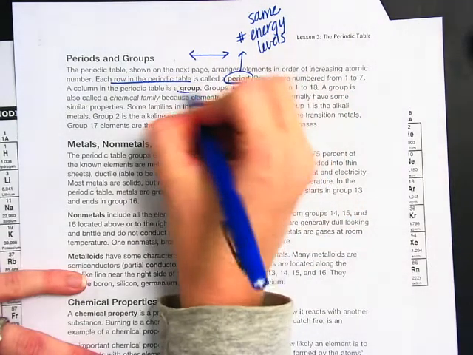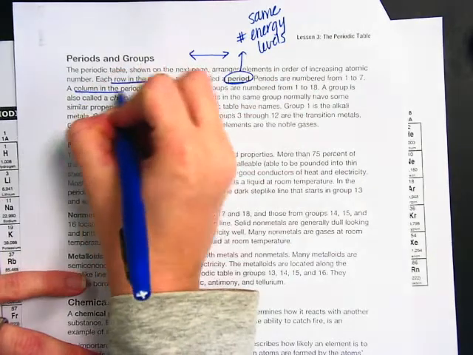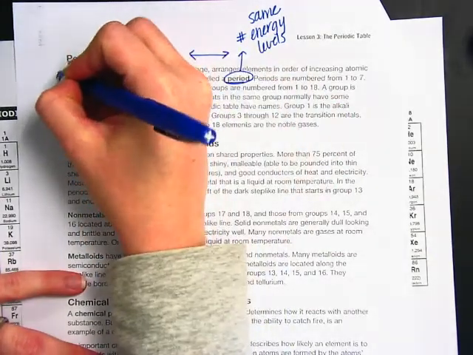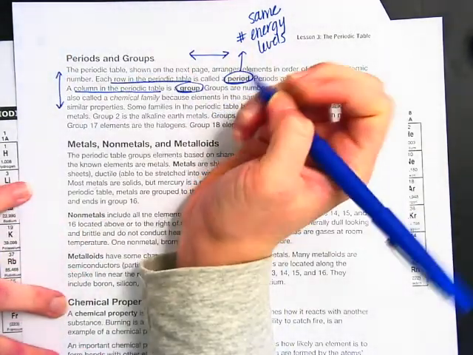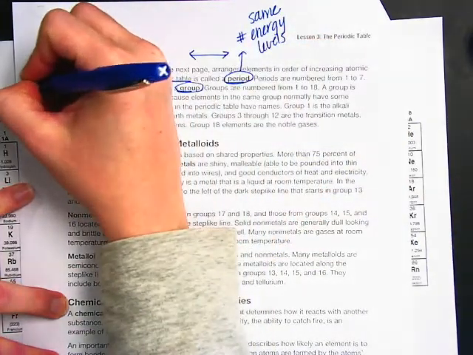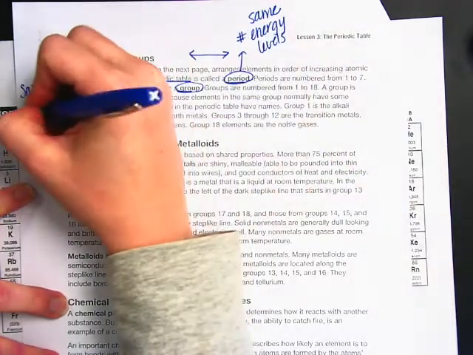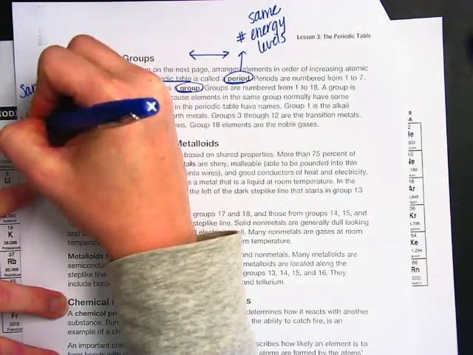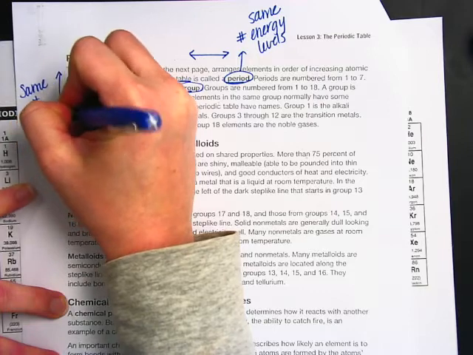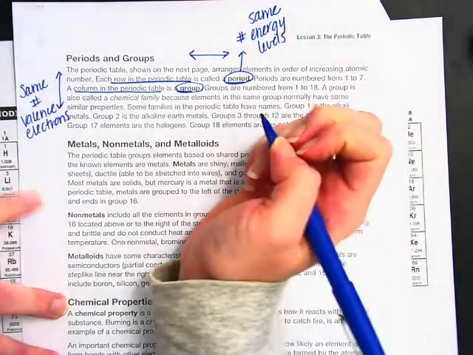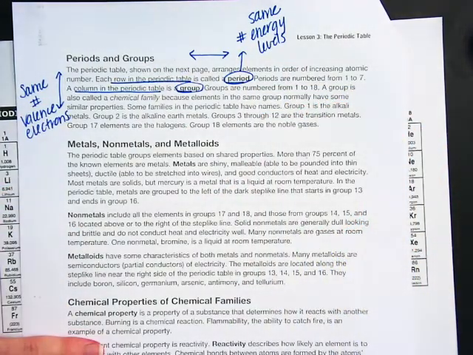Now the groups are the columns on the periodic table. That means they go up and down. What did they have? Good. The same number of valence electrons. Those are our groups. You do need to know those two. That is something you will want to know by your test. We'll be taking notes on them today and tomorrow and the next day, and we'll be doing practice on them all next week.